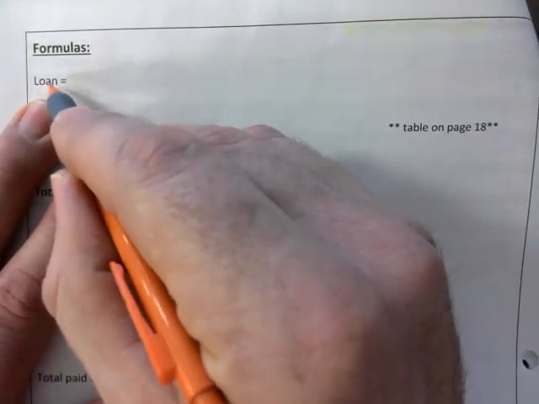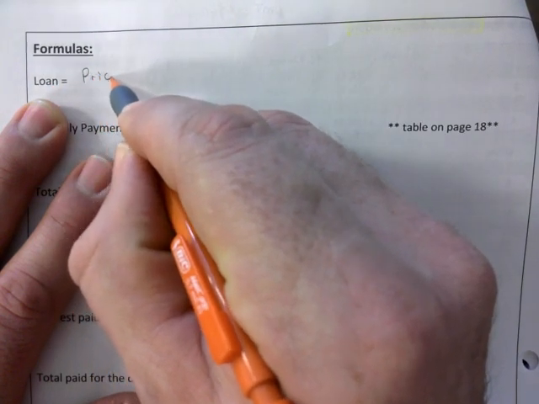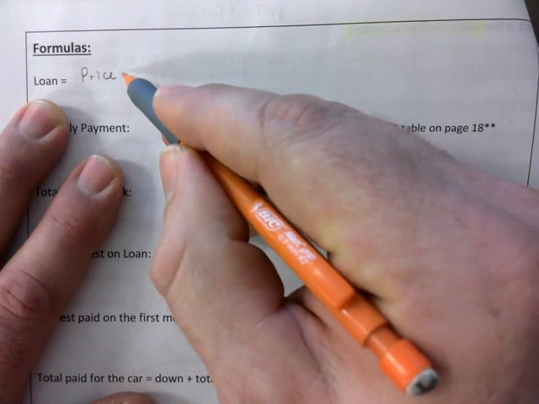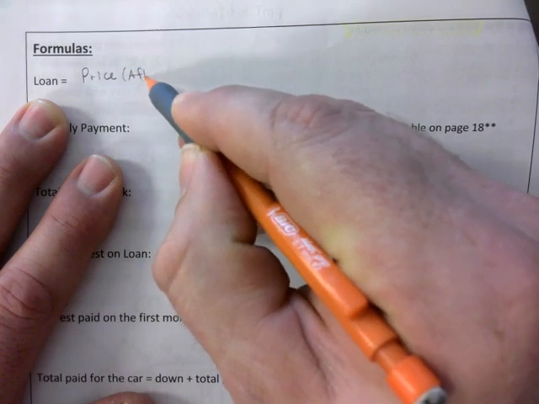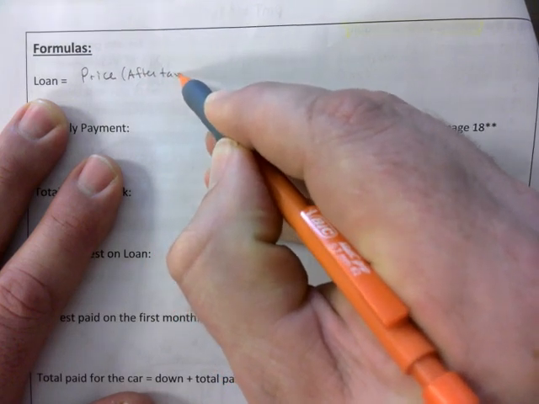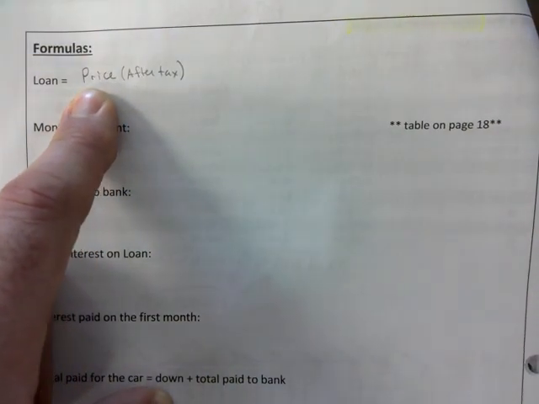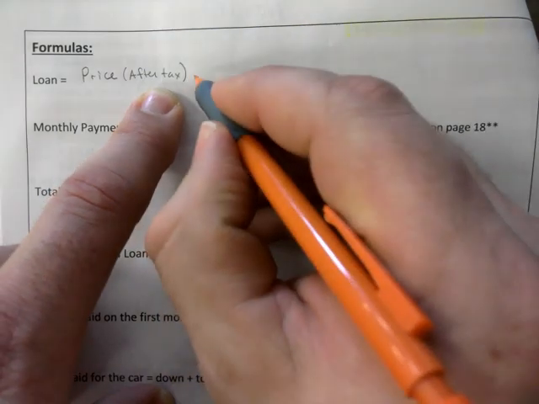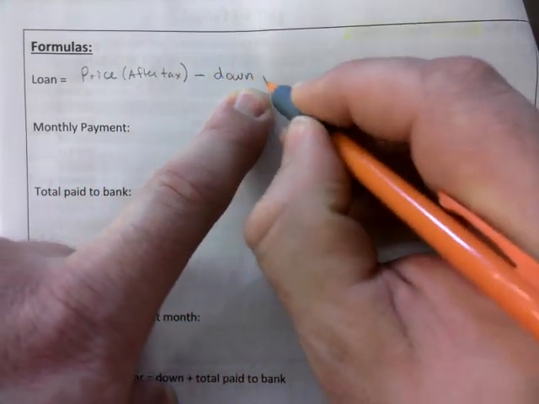To figure out the loan you're going to have to take out, you take the price of the car. I will say this, after tax. You take the car you want to buy, you apply any taxes that you may incur, and you're going to subtract your down payment if you have one.